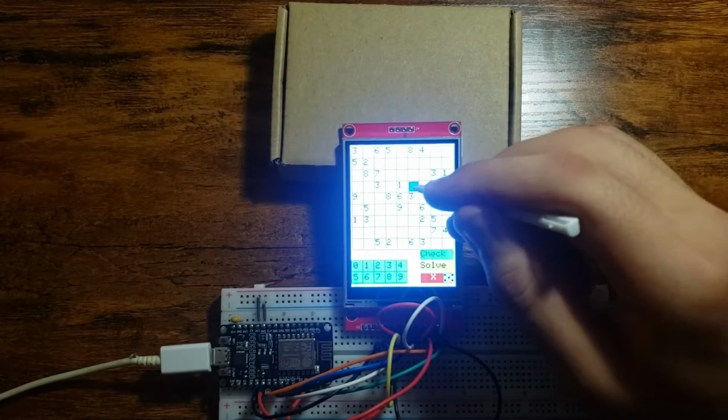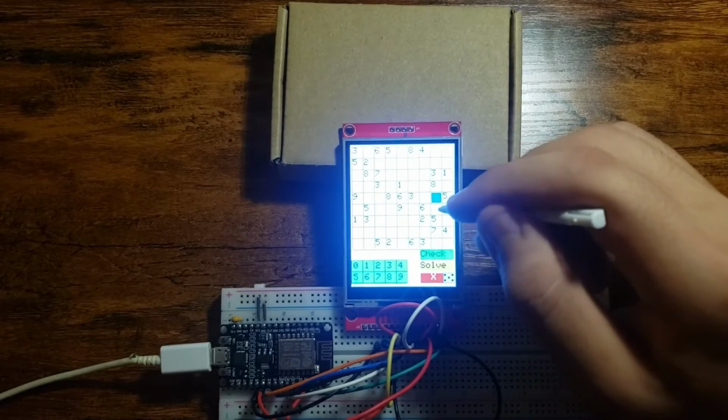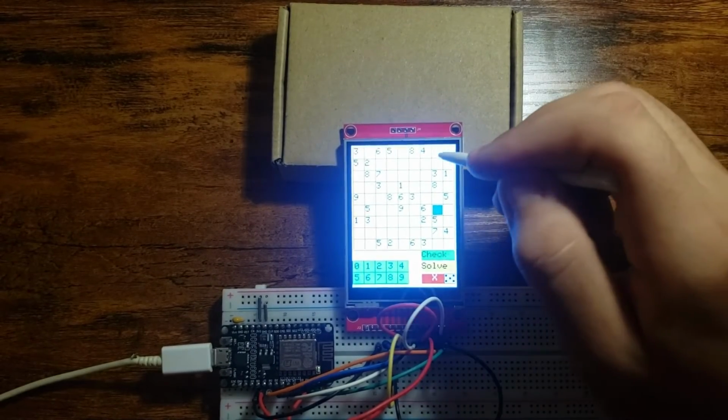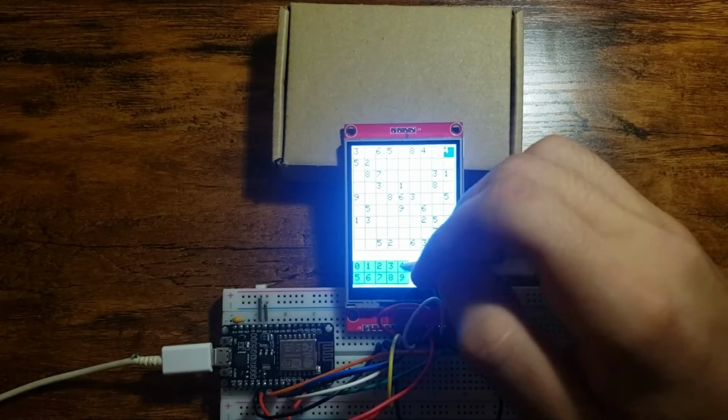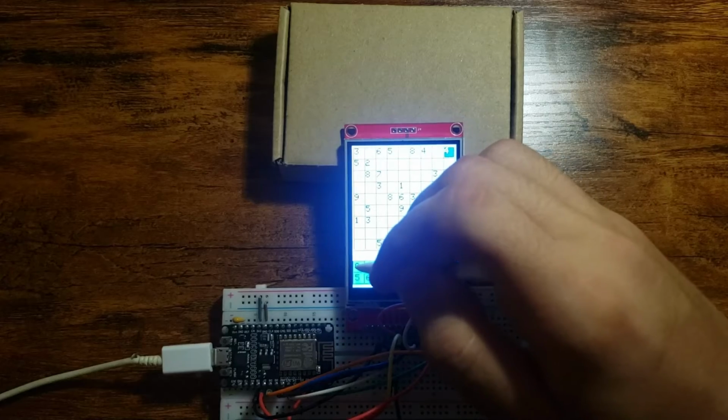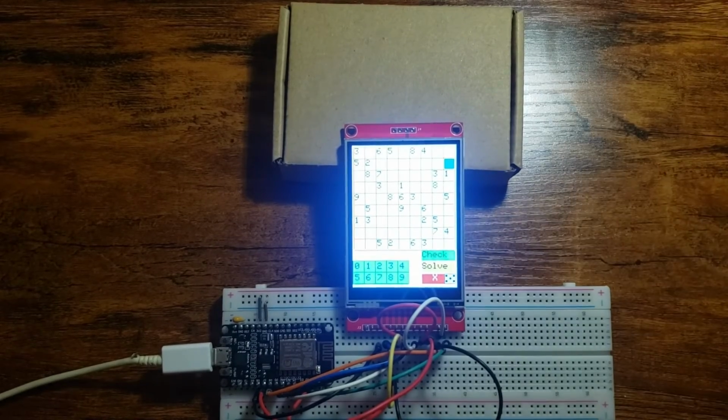But if I click any of these empty squares, then I'll get a blue square, meaning that I could enter a number from this keypad in here. So I could use the keypad to enter numbers and they're going to appear on the board. And if I want to delete them, then I would click here on 0 and it should be empty.